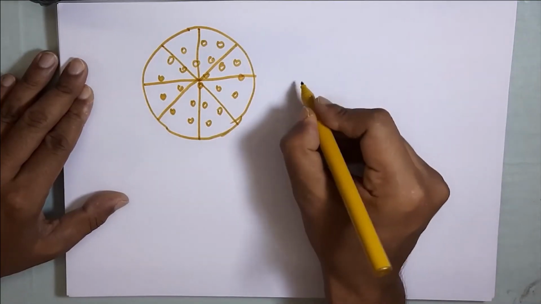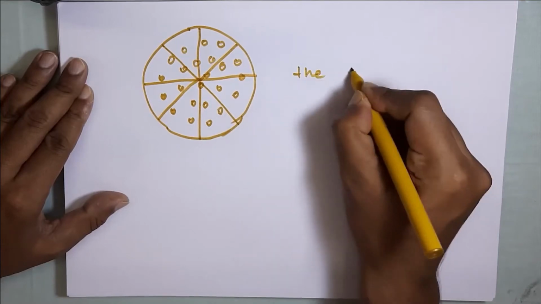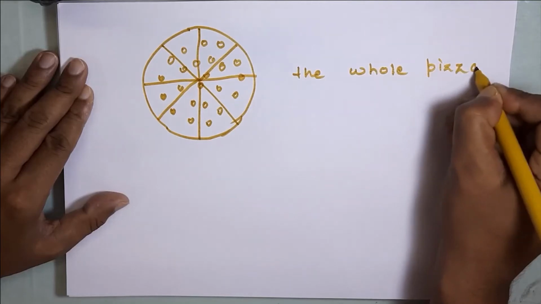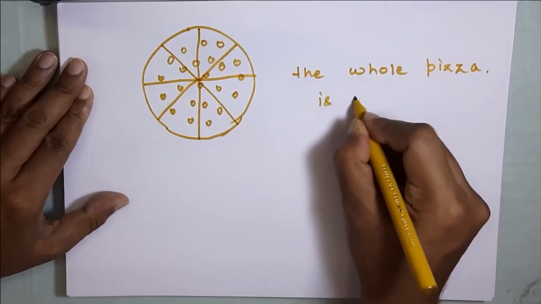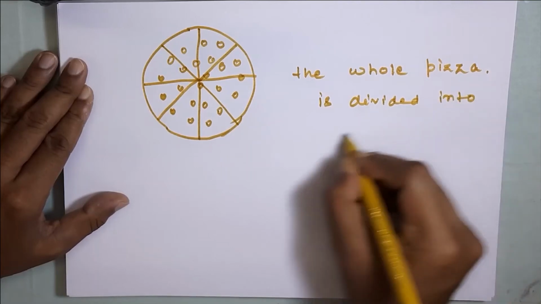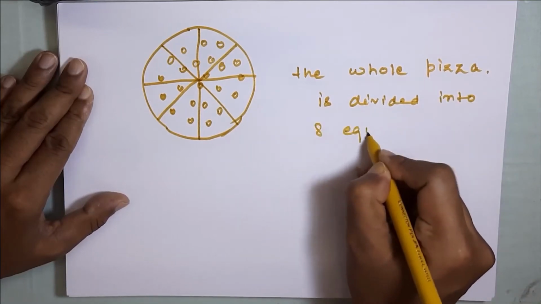So this whole pizza is divided into 8 equal parts.